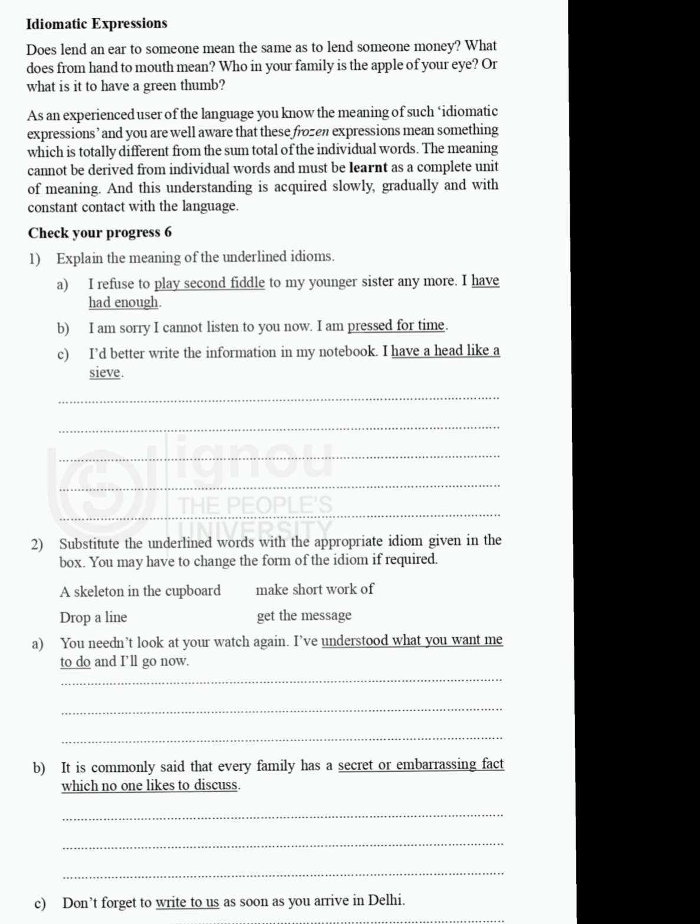And this understanding is acquired slowly, gradually and with constant contact with the language. Check your progress 6.1. Explain the meaning of the underlined idioms. A. I refuse to play second fiddle to my younger sister anymore. I have had enough. B. I am sorry I cannot listen to you now. I am pressed for time.